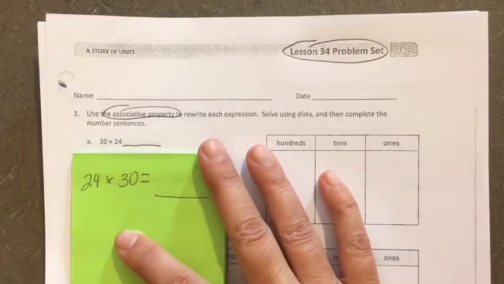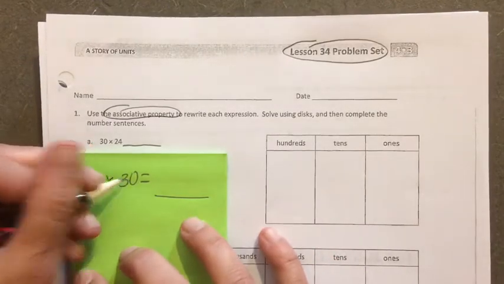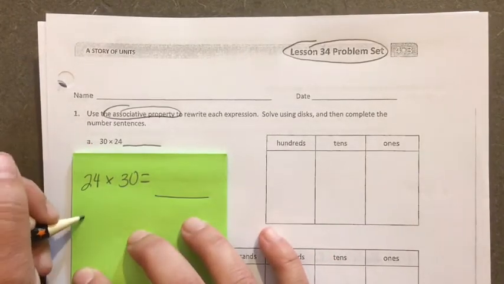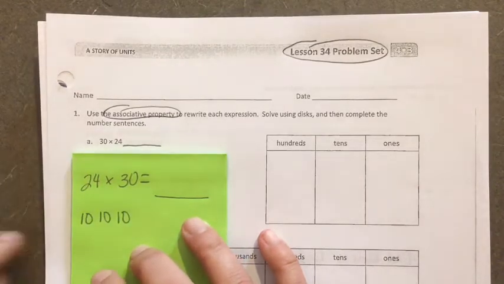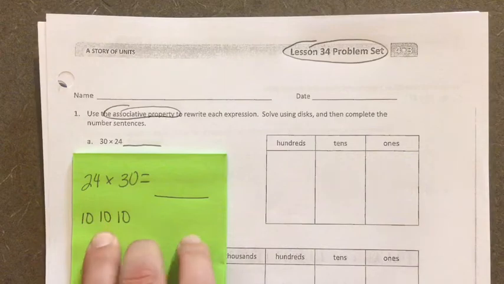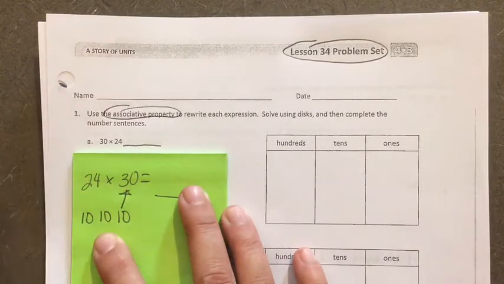And then the associative property also says that I could say, well, what is 30? I could say 10, 10, 10. Well, if I add those 10s up, I'm going to end up with 30.